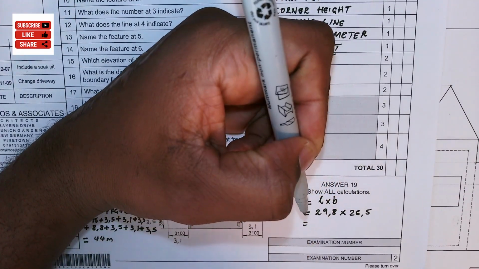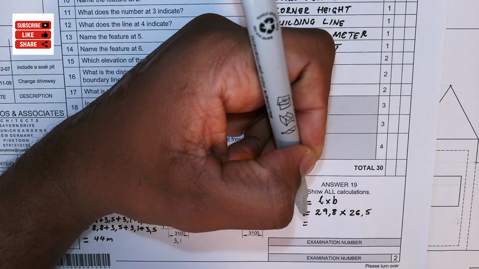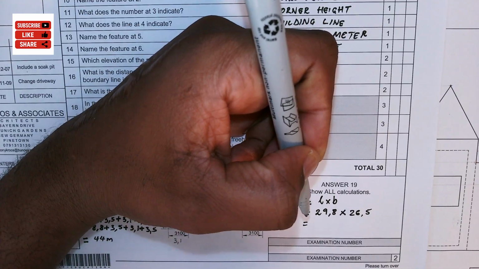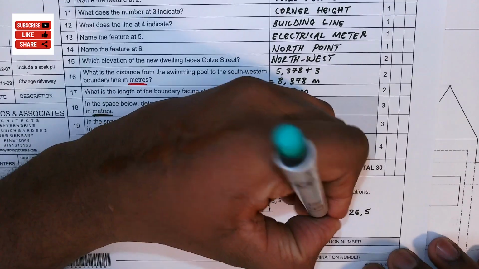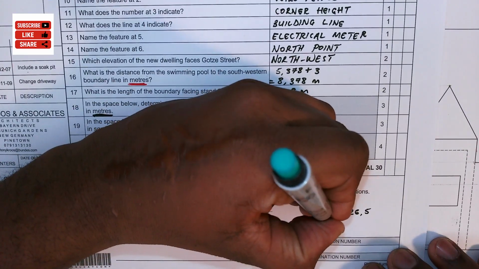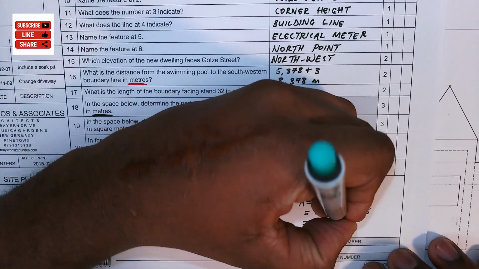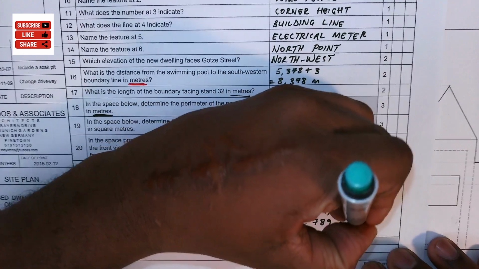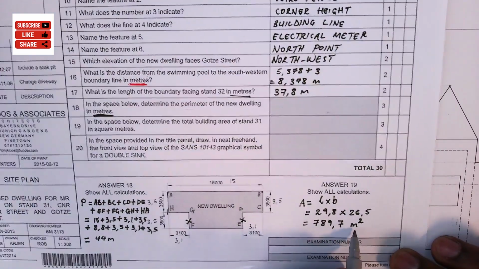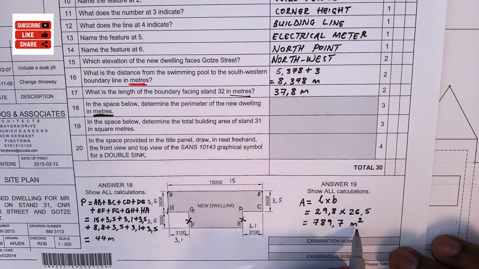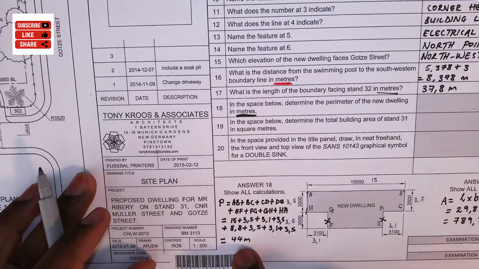So 29.8 multiplied by 26.5 is 789.7 square meters. This is very important. This is the unit for area, it's square meters, while for perimeters just meters.